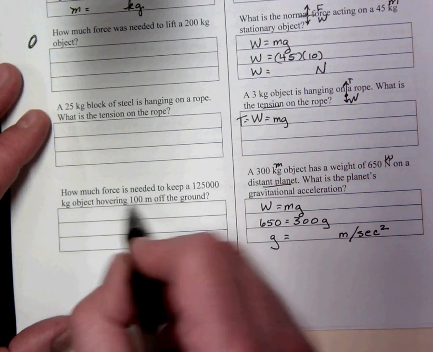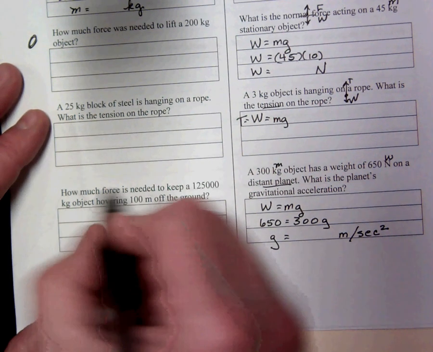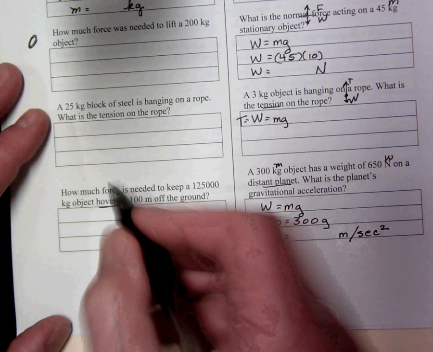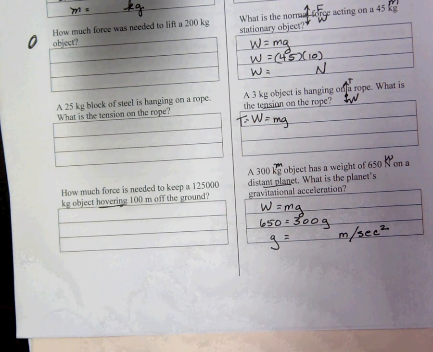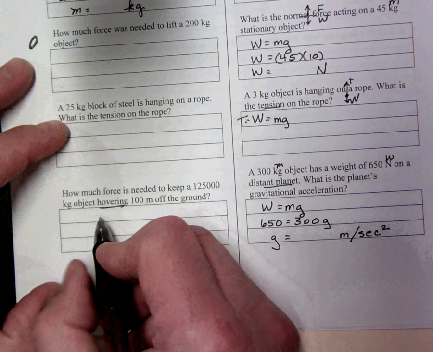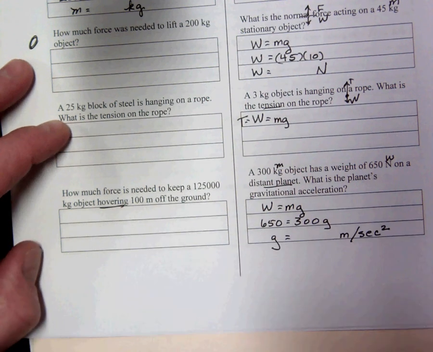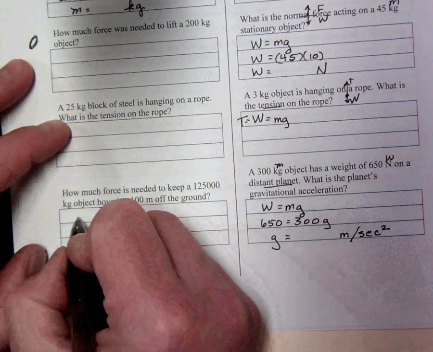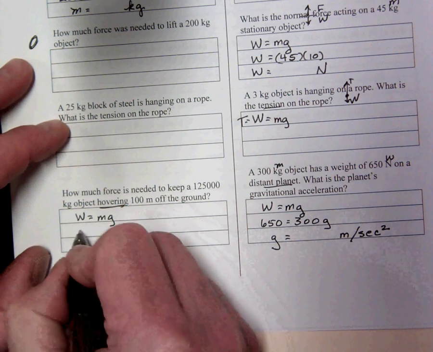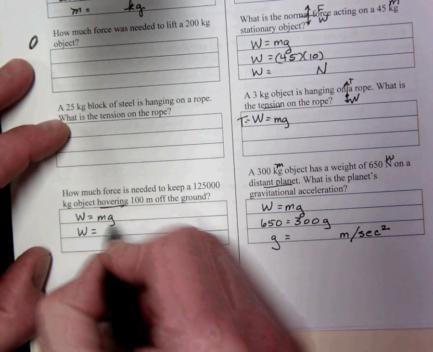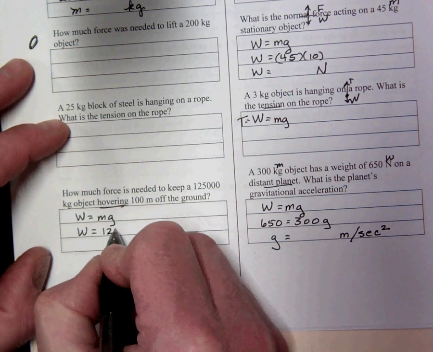I have a helicopter hovering. It says hovering, so it's not moving one way. So how much force is needed to keep it hovering? And remember, this is our perfect little physics world, as I tell my students. As we know, in real life it's going to be greater, but it's got to at least support its weight for it to stay in one spot.